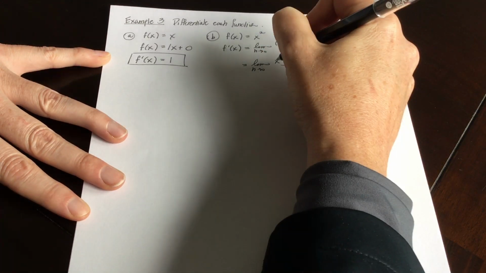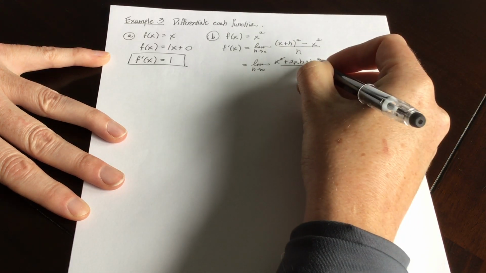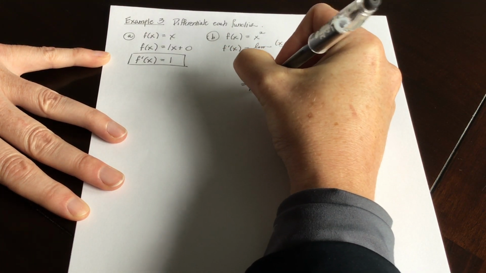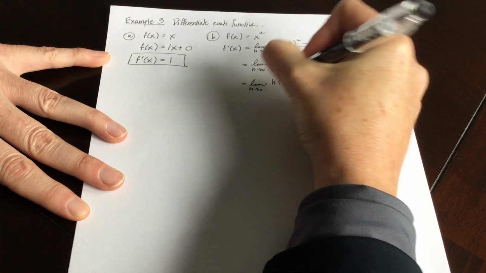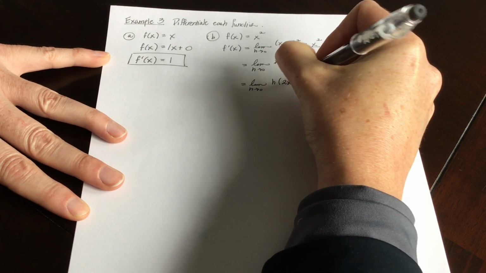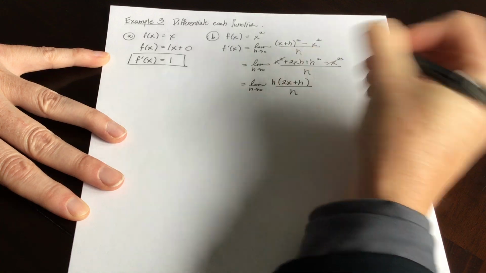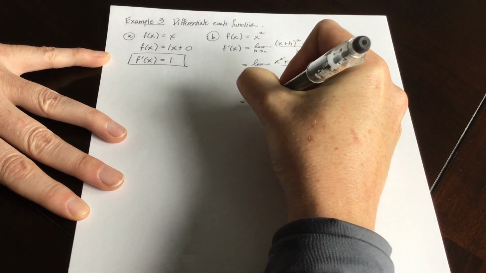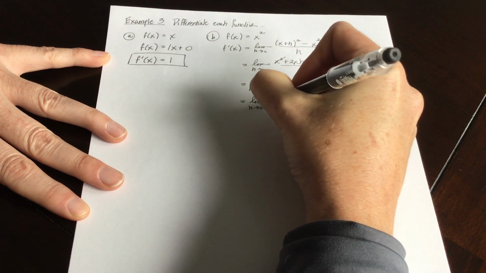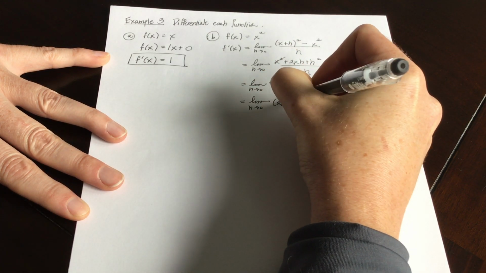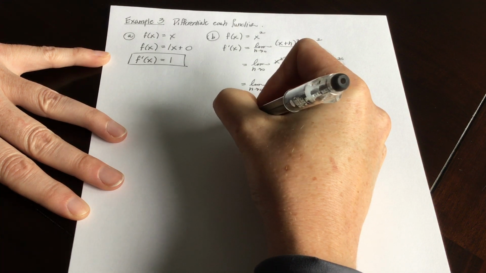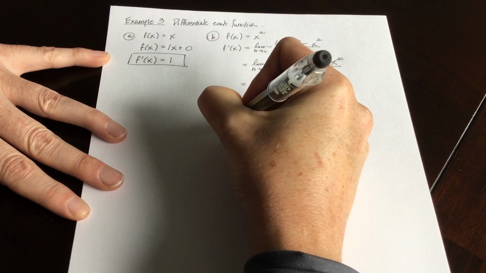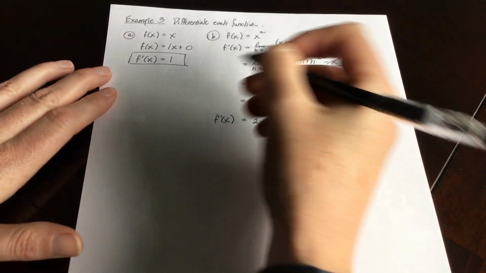Okay, the x squareds will vanish. Everything else in the numerator has a factor of h, so I'll show factoring it out. So we'd have the limit as h goes to 0 of h times the quantity 2x plus h all over h. The h's cancel. You'd be left with the limit as h goes to 0 of the quantity 2x plus h. And then the remaining h goes to 0 and you just have 2x. So we found the rule for f prime is 2x.